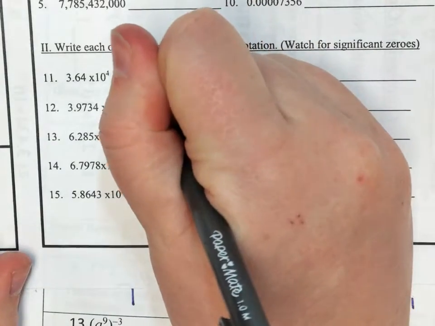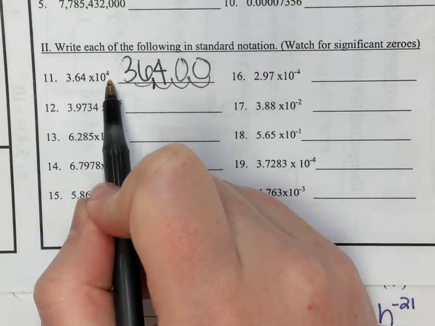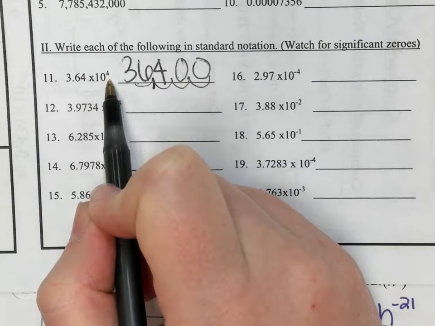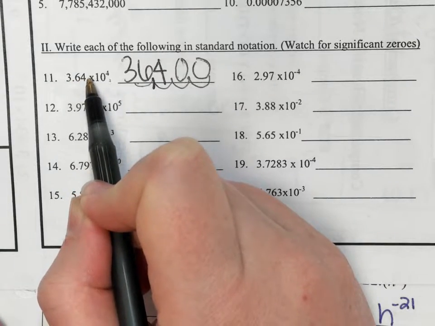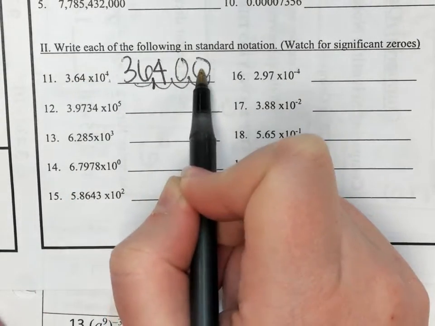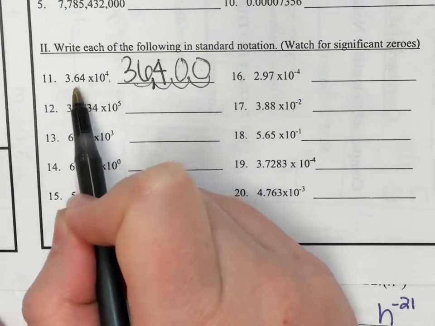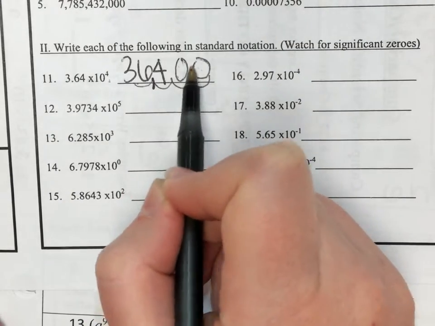Very good. Okay. With an exponent of 4, some of us think, oh, I've got to add 4 zeros. Well, we don't, because this 6 and this 4 are 2 of our place values. We only need 2 because we only had 4 minus 2 here, which left us with 2 zeros being needed.